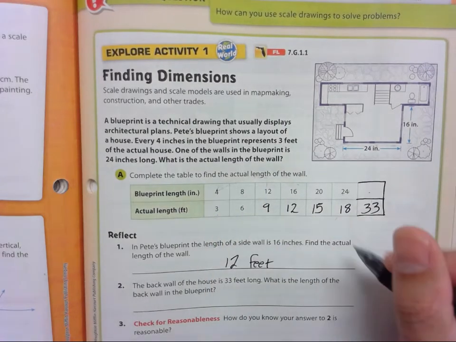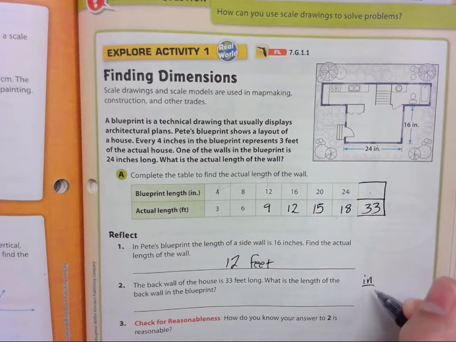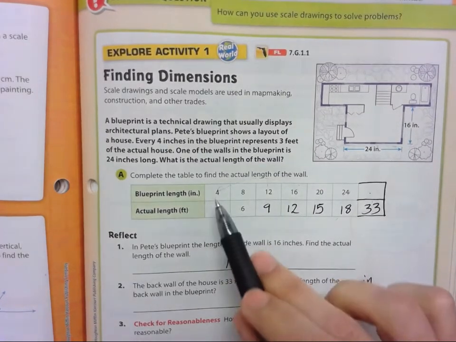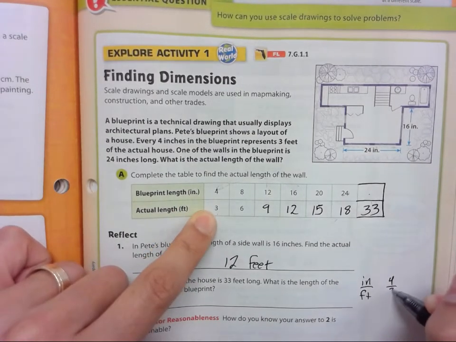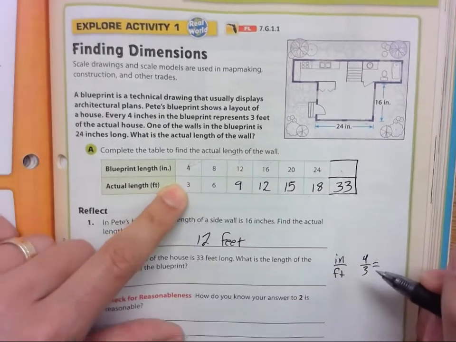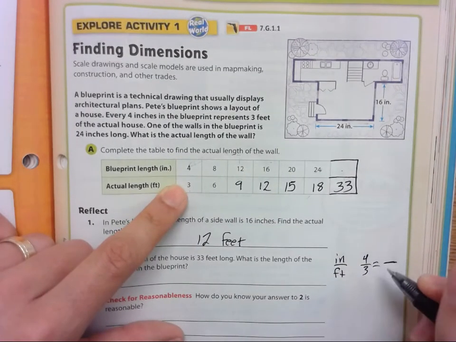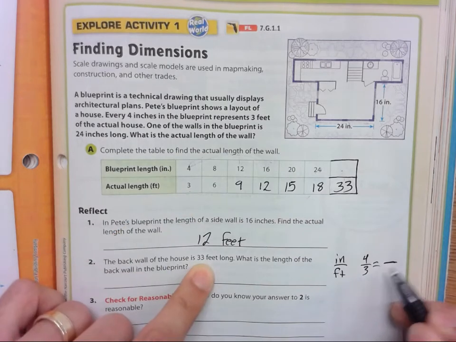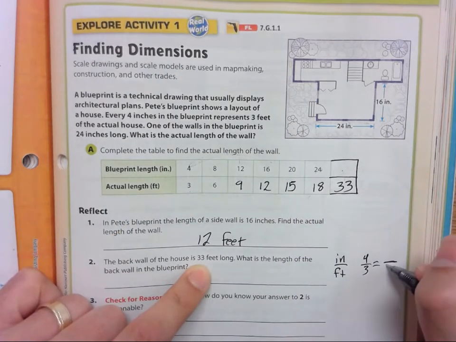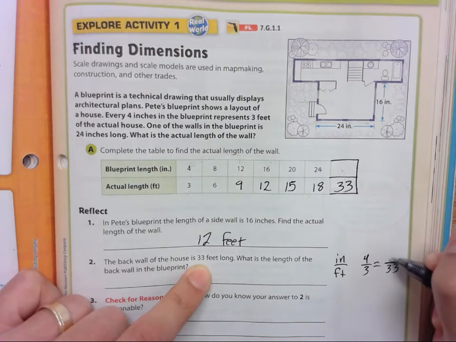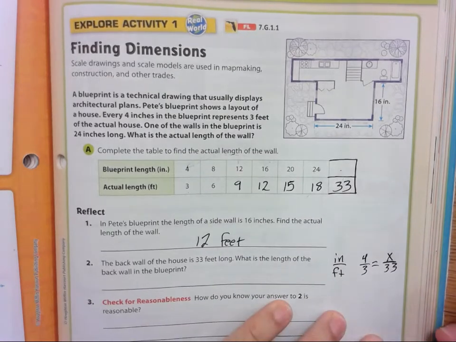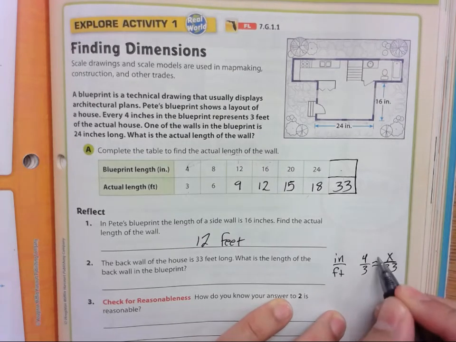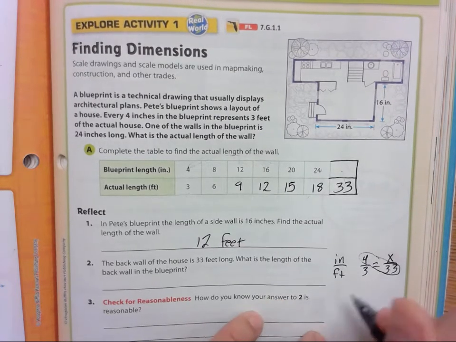And let's rewrite this. Our scale is inches over feet, and the numbers are 4 inches for every 3 feet. We can set this up as a proportion. 4 inches for every 3 feet. We need to know how many inches are 33 feet. There are multiple ways we could do this. We could cross multiply and then divide. So let's do that. You would do 4 times 33.